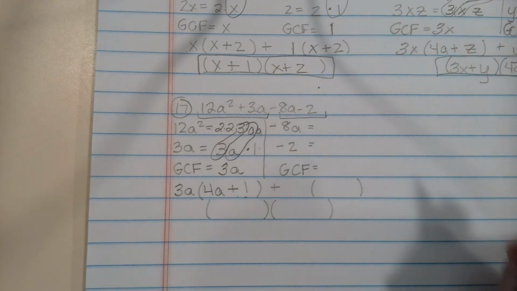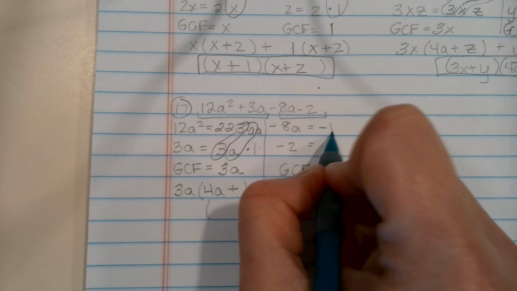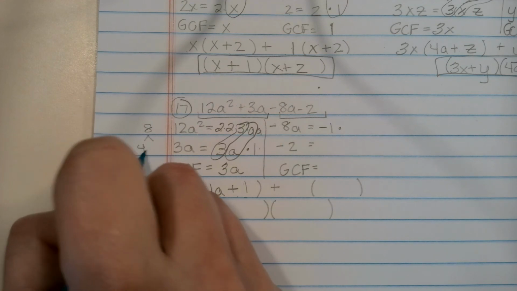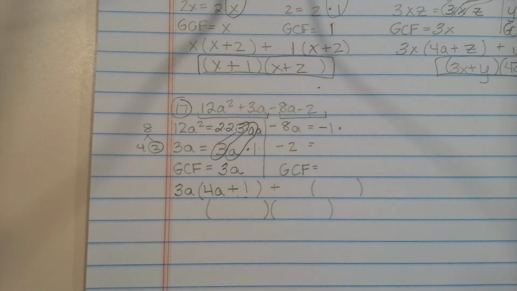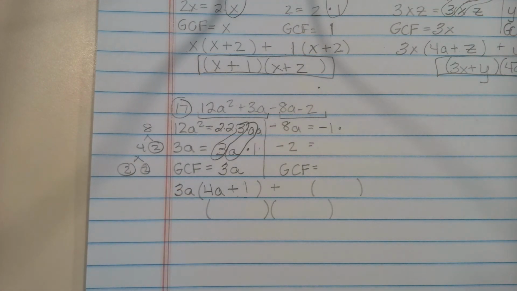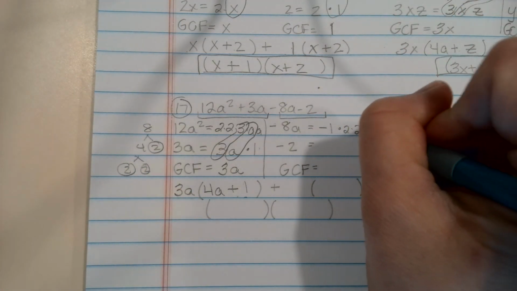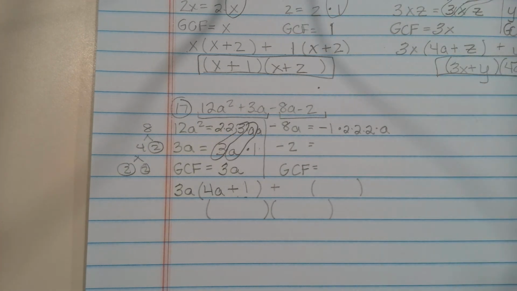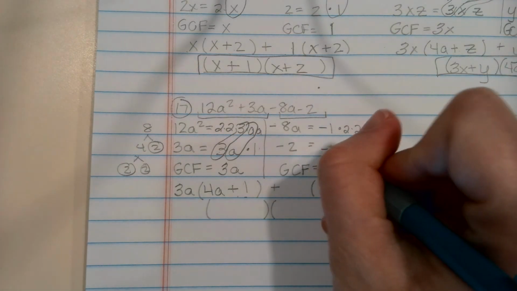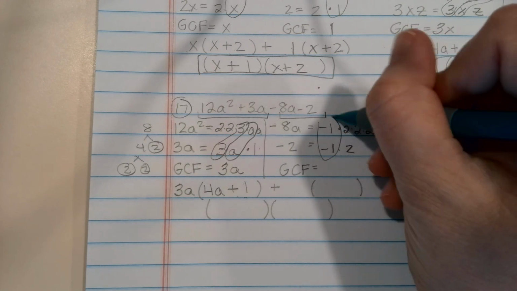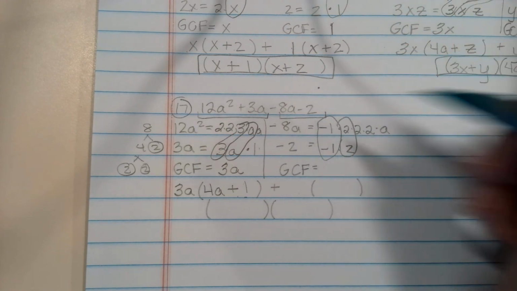All right, negative 8a will be negative 1 times 8 is 4 times 2. So 2 is prime. 4 is 2 times 2. So we have 3 2's. 1, 2, 3, and 1 variable a. Negative 2 is just negative 1 times 2. So our common factors here are -1 and 2.